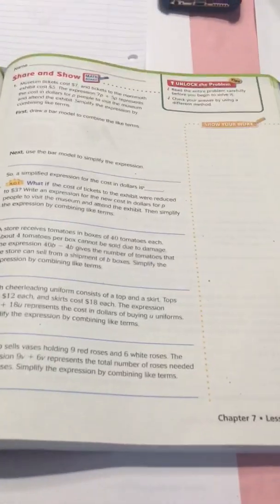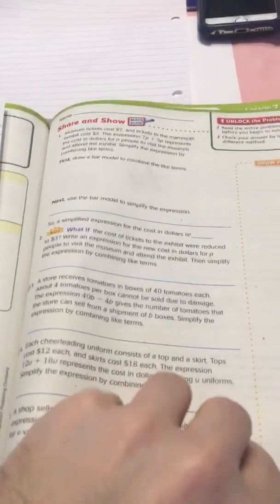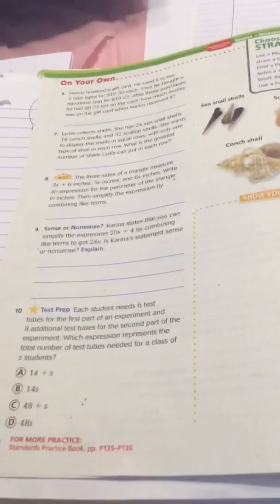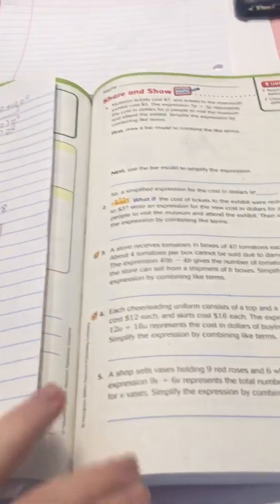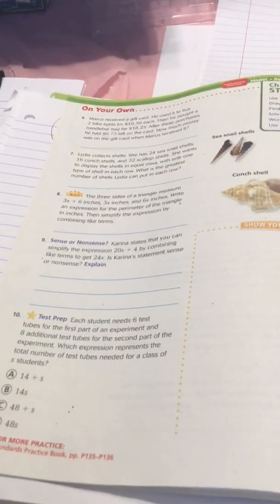So I want you guys to work on page 277 and 278. I'm going to go over number 1 with you guys, so that way you just have 9 questions: 2, 3, 4, 5, 6, 7, 8, 9, 10.